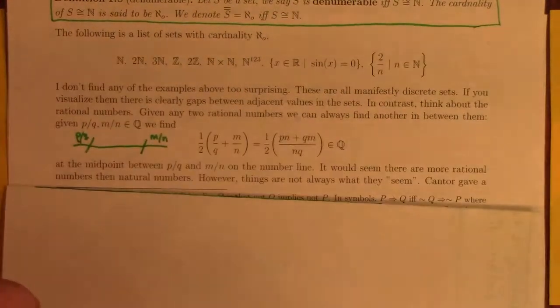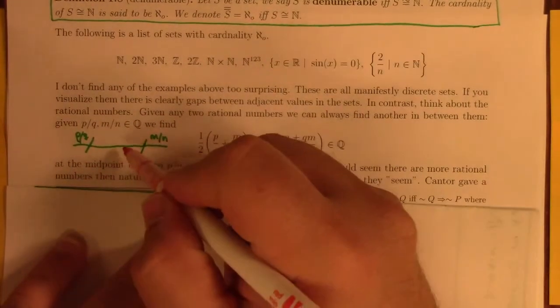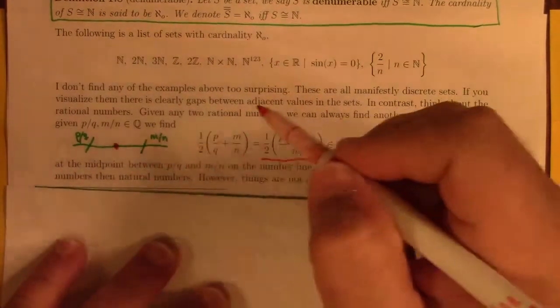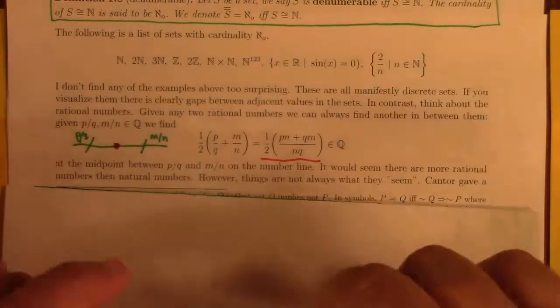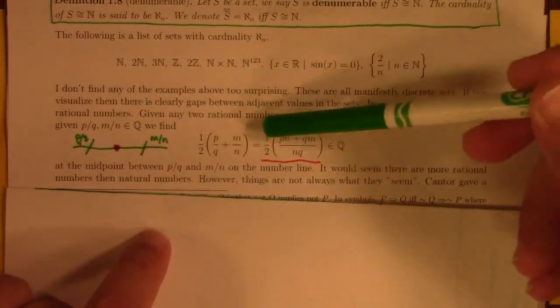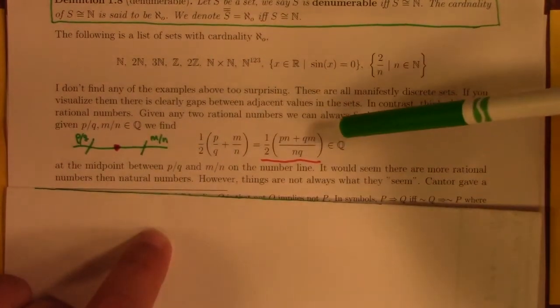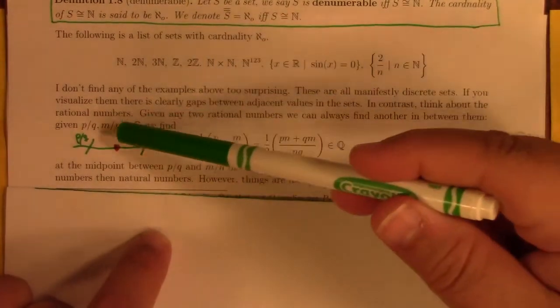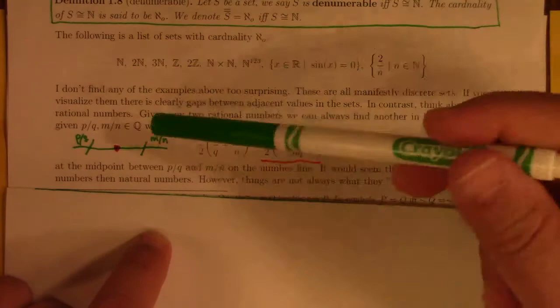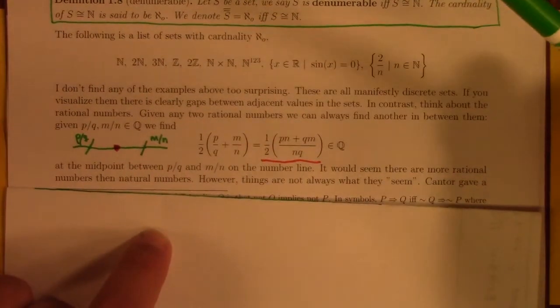This guy right here, he's in the middle, the midpoint. And you can see, plain as day, that when you add these two together, making a common denominator, you yet again get a rational number. So between any two rational numbers, there is another rational number. And if you were to pick the midpoint in that one, there's another one in between those, and you just keep going and going and going.